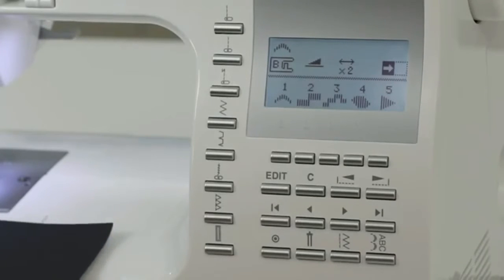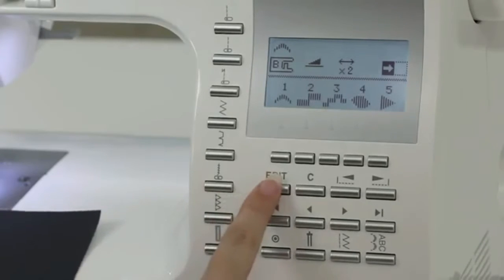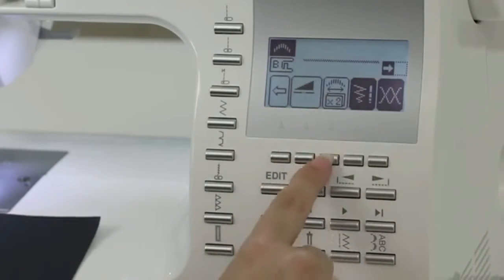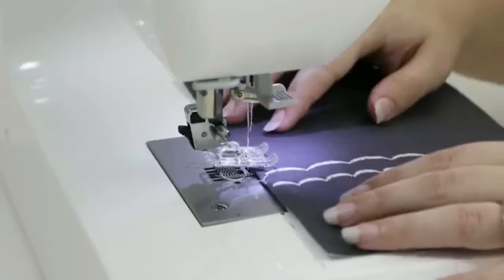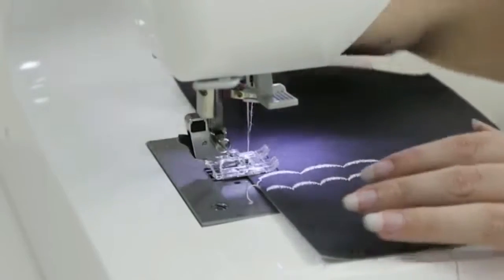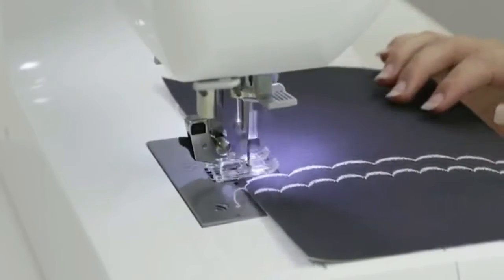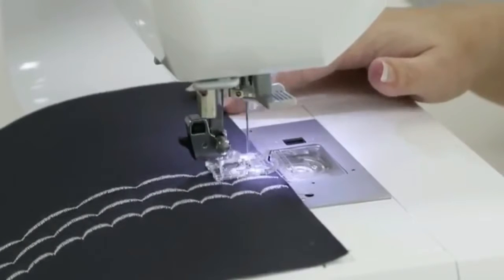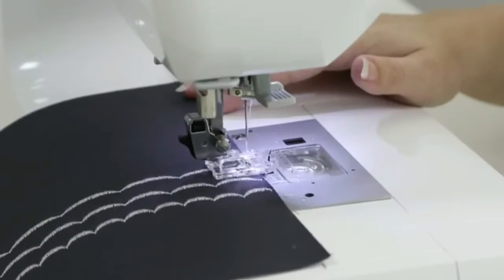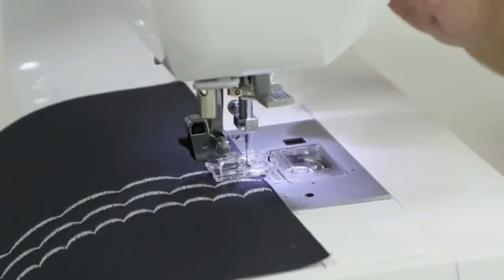Now let's sew it by 3 elongation. So press the Edit button, press the button that corresponds with the icon so it says ×3, and begin sewing again. Stop sewing at the end of your fabric and trim your thread.